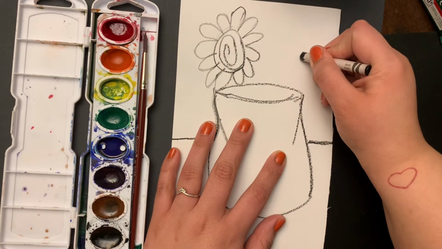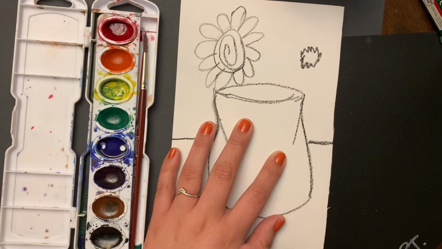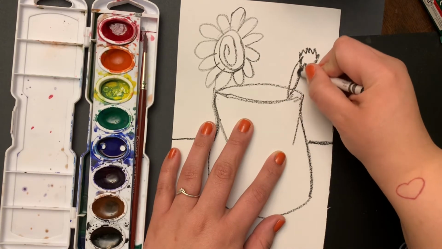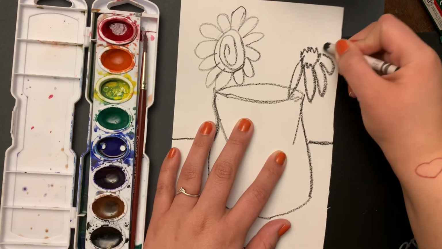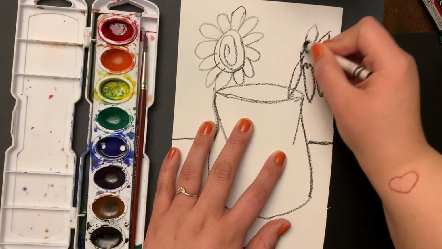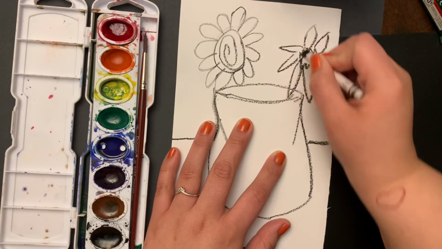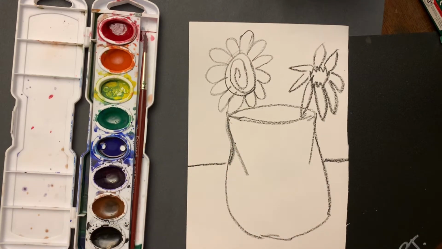Or I might just want a little jagged center. I'll make my leaves pointy. I'll show you guys a couple of different ways to make your flowers, and then you can fill in the rest however they may look. It is going to be okay, and that is all right.